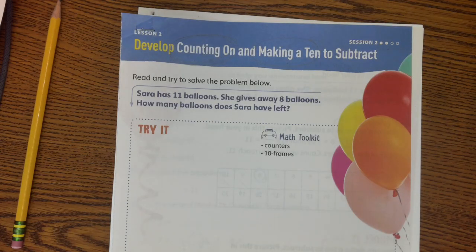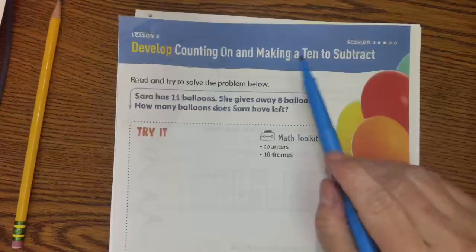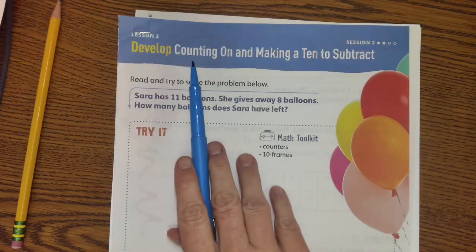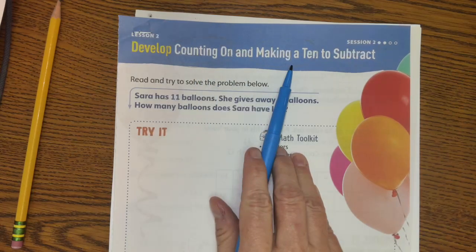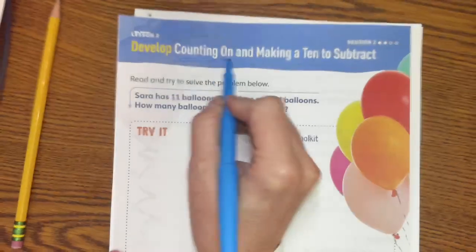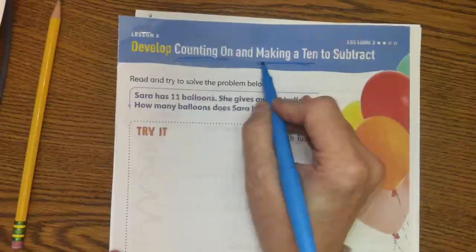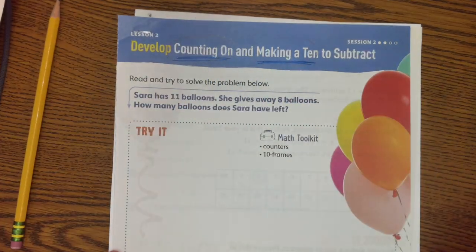Okay, today we are doing lesson 2, session 2. We're going to talk about two strategies today, counting on and making 10 to subtract. Make sure that when they're doing these homeworks tonight, in fact, every night, make sure that you're practicing the strategies that we're learning in class.